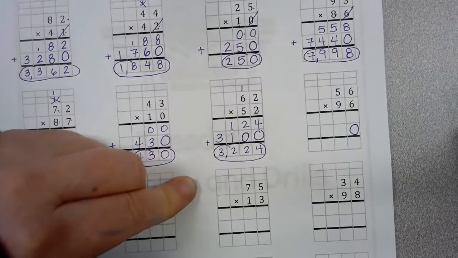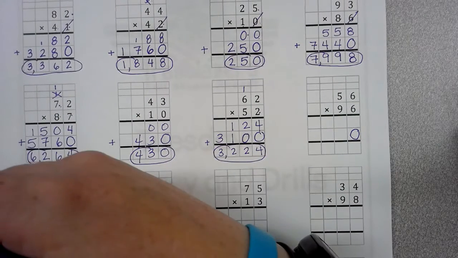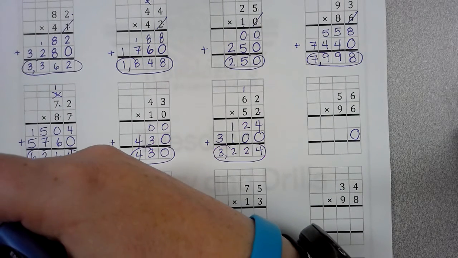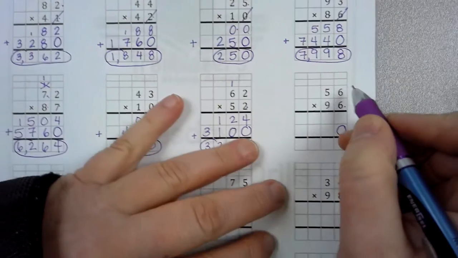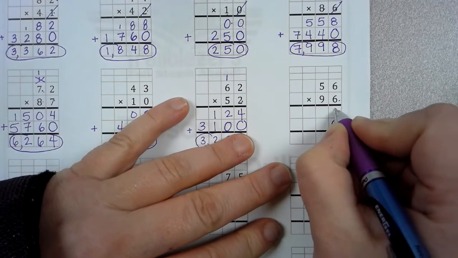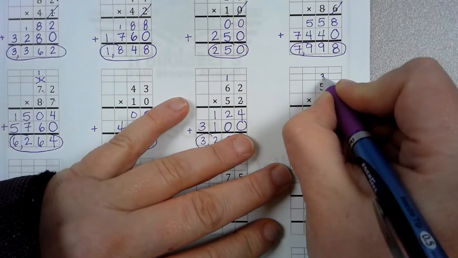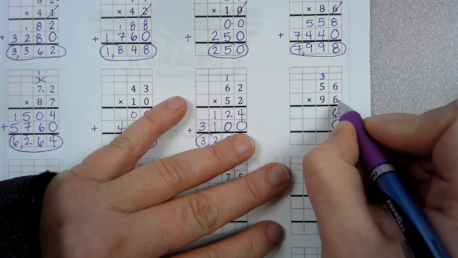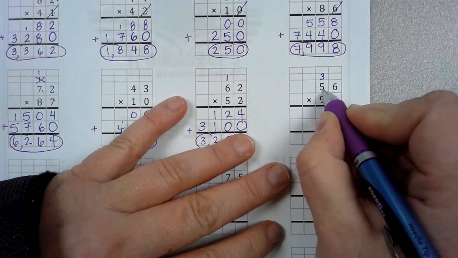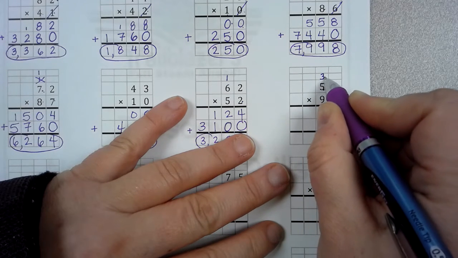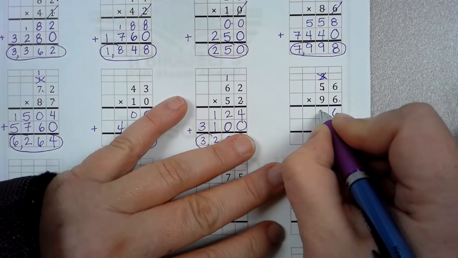Okay. Then I have 56 times 96. Let's say we start in our ones place. 6 times 6 is 36, so I put my 6 here, kick up my 3. 6 times 5 is 30, plus 3 is 33.